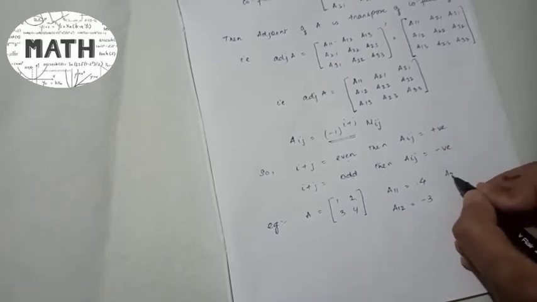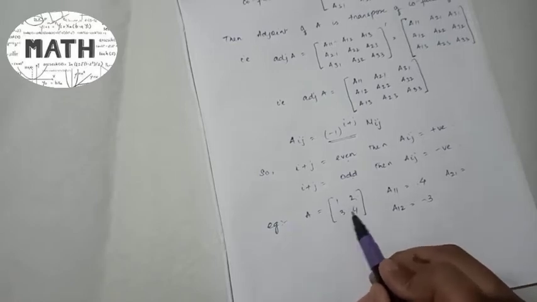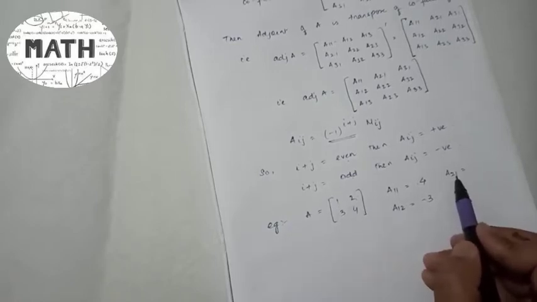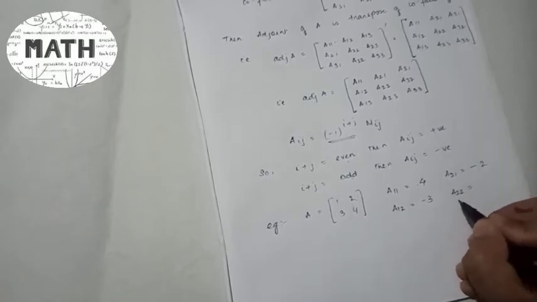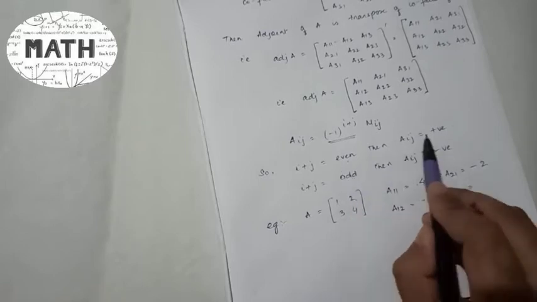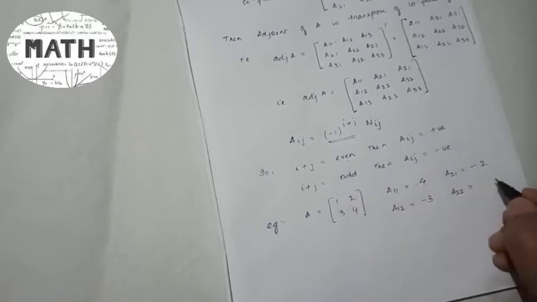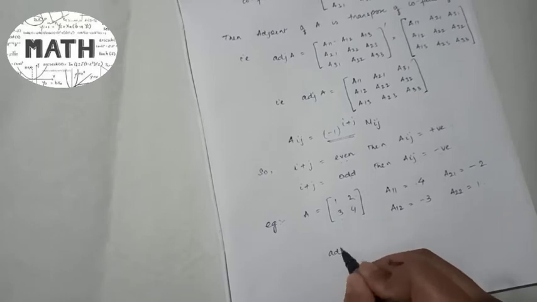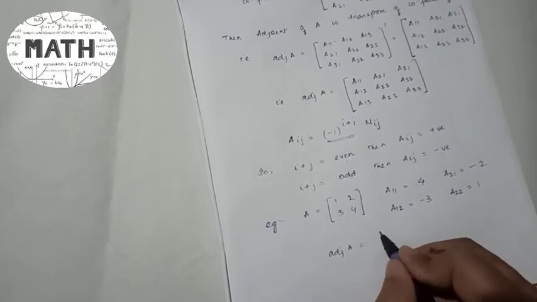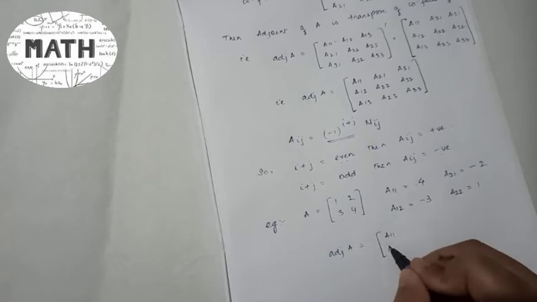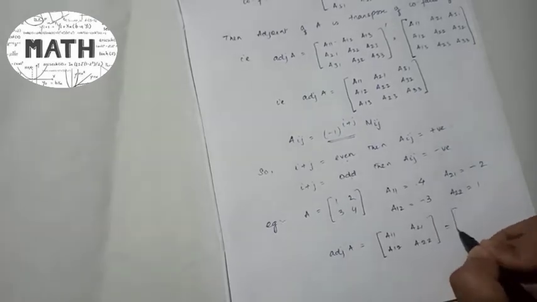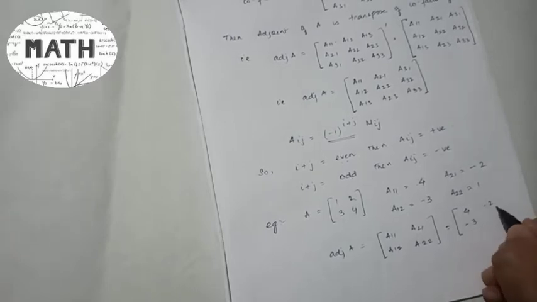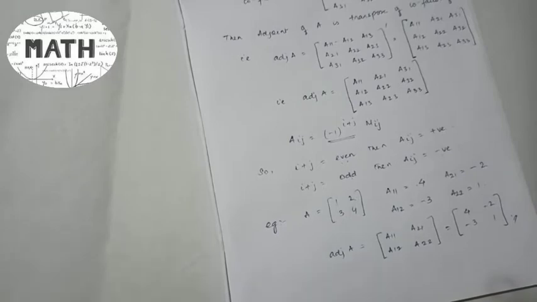And your A21, second row, first column. 2 plus 1 is 3. 3 is odd, so it's minus, second row, first column gone, so the answer is 2. And your A22, 2 plus 2 is 4. 4 is even, the answer will be positive, so 2 2, the answer is 1. So here your adjoint of A would be nothing more than A11, A12, A21, A22, which is 4, minus 3, minus 2, 1. So that's your answer, and this is all about your adjoint.